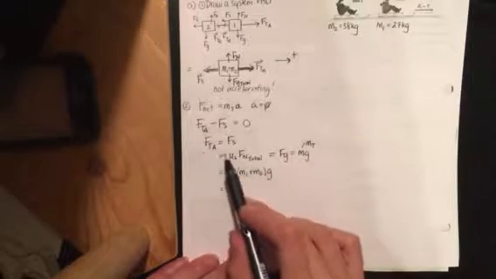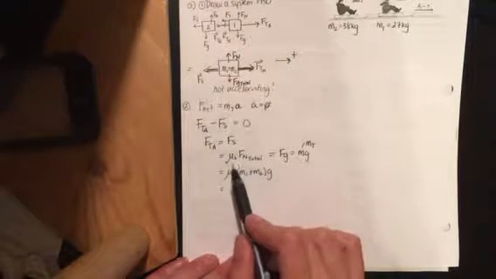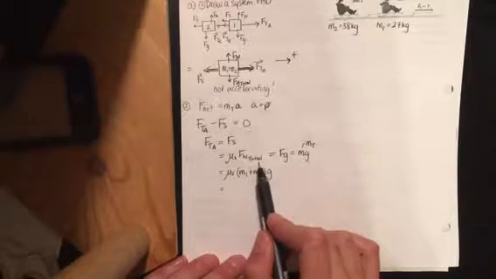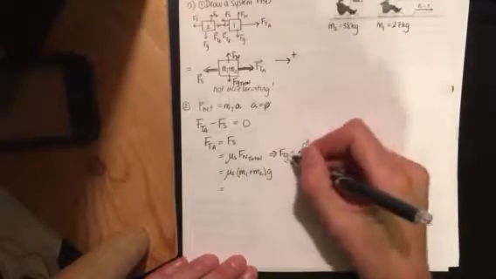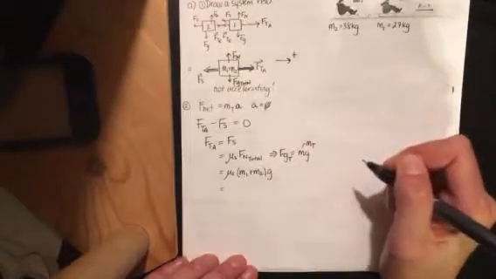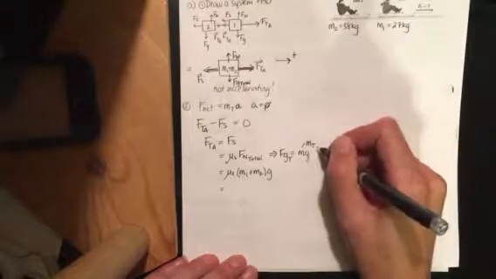So FTA equals Fs equals mu s Fn total, which is equivalent to the total gravitational force on that, which involves the total mass times gravity.